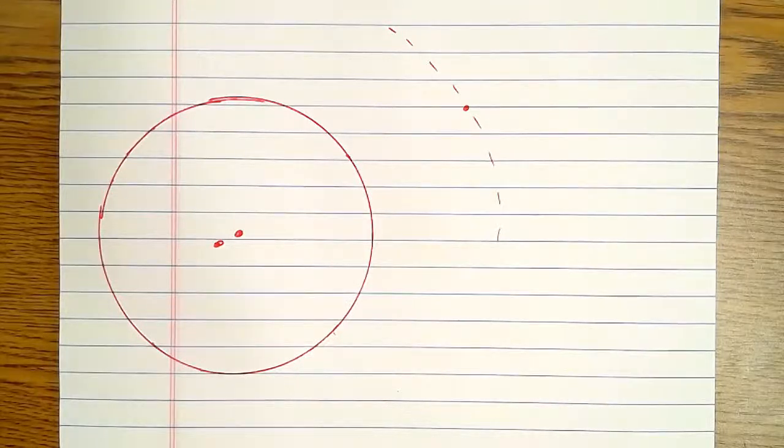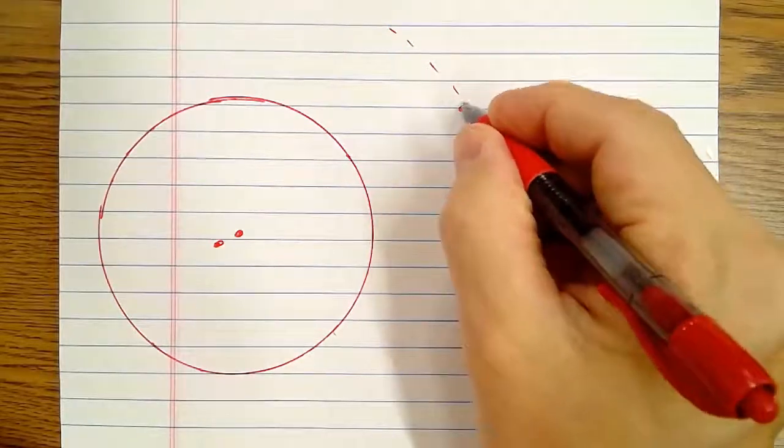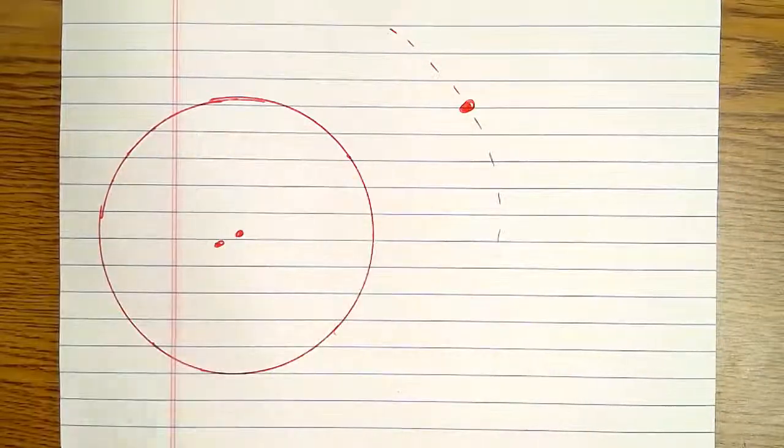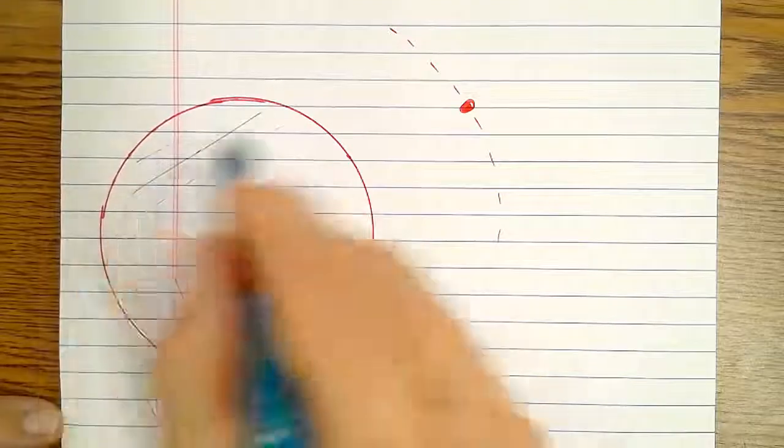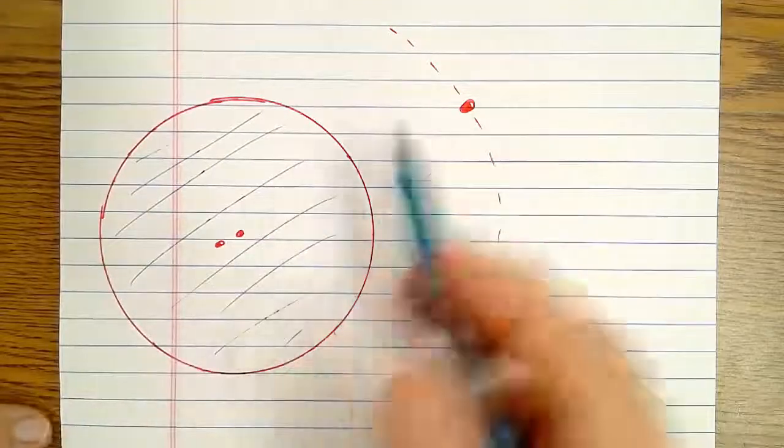All right, so the goal of this problem is to find the force of gravity between a satellite, so here's my satellite, and the Earth, okay? So this whole thing here is the Earth. And we want to find the force of gravity between them.